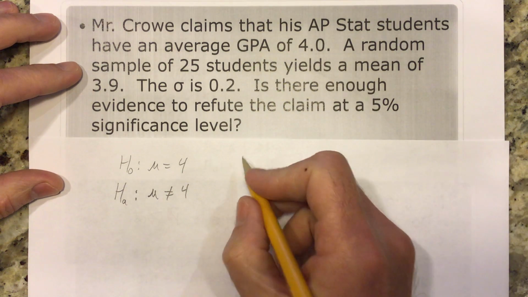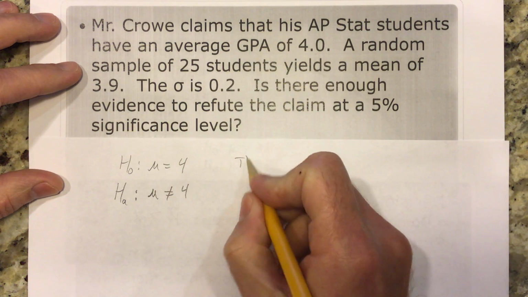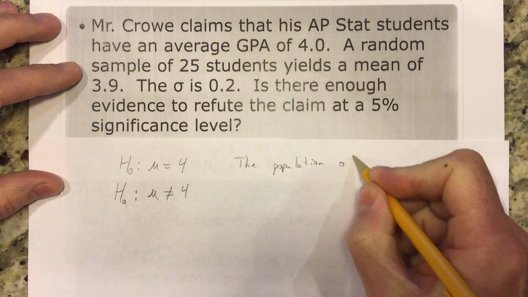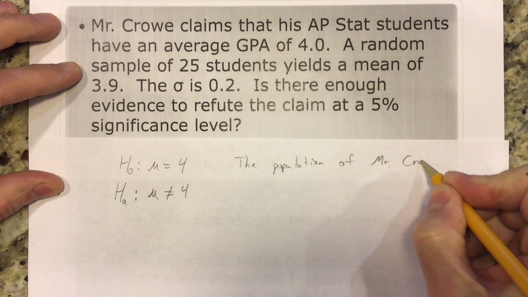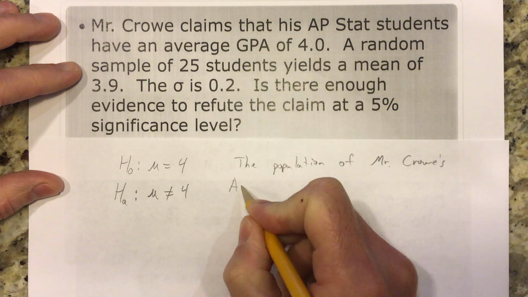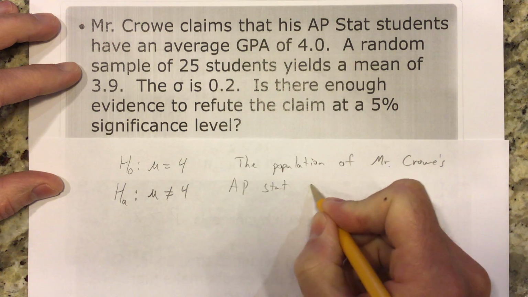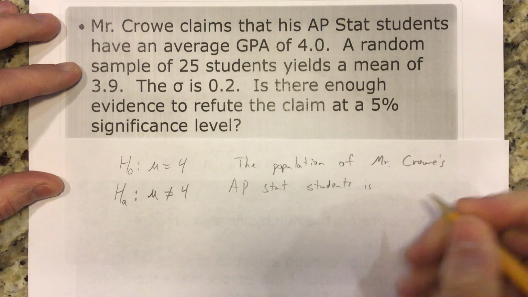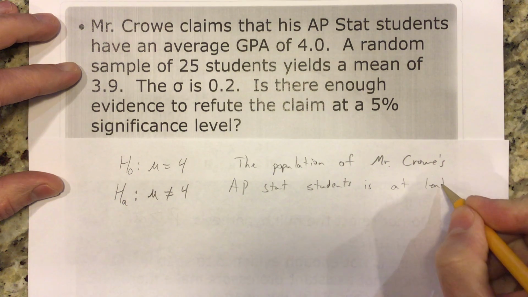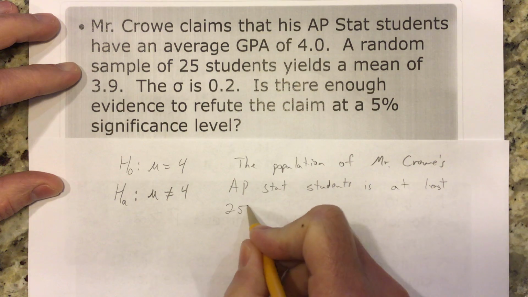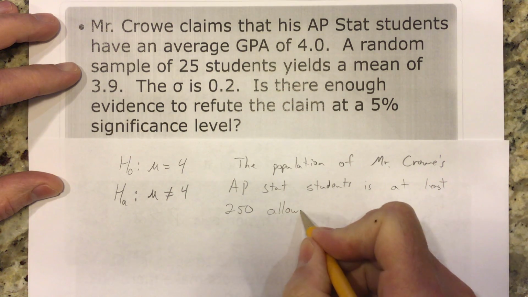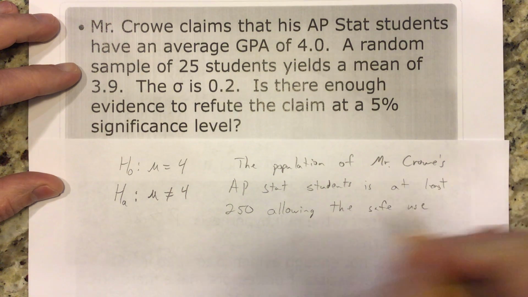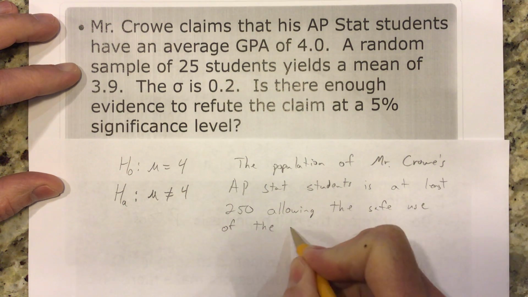So the population of Mr. Crow's AP Stat students is at least 250, allowing the safe use of the standard deviation formula.